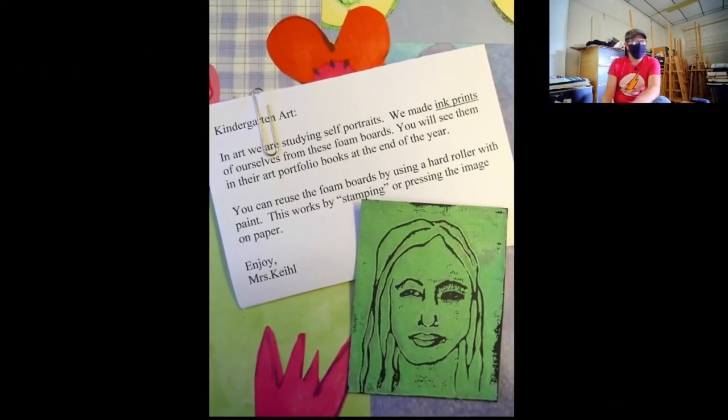I like this right here. We're making self-portraits. We made these ink prints of ourselves from these foam boards. You'll see them in their art portfolio books at the end of the year. You can reuse the foam boards by using a hard roller with paint. This works by stamping or pressing the image on paper. Again, the kids aren't reading that. That's for the parents.